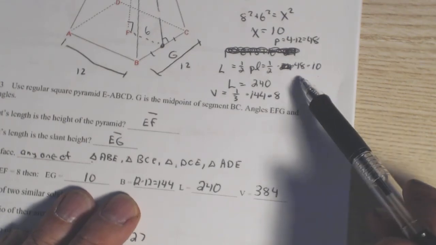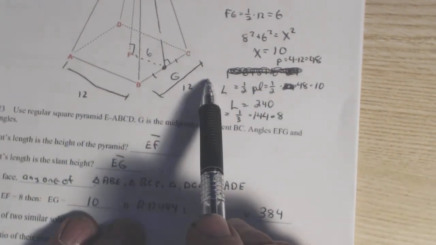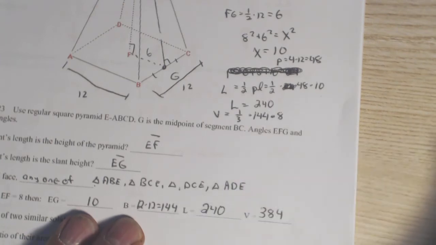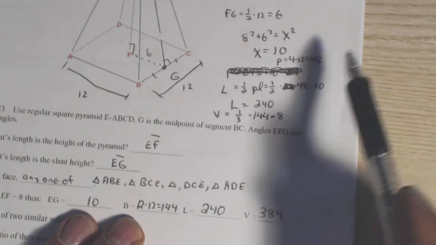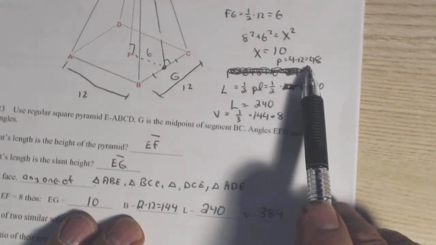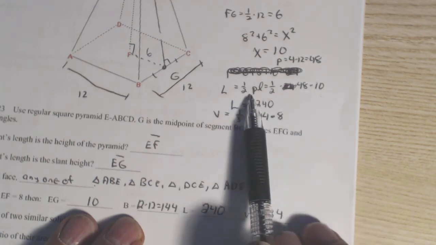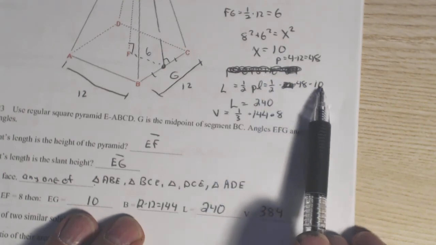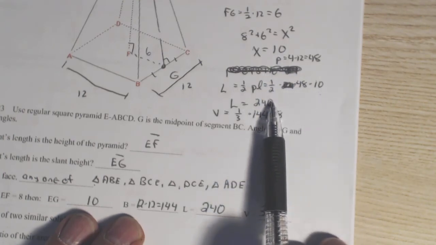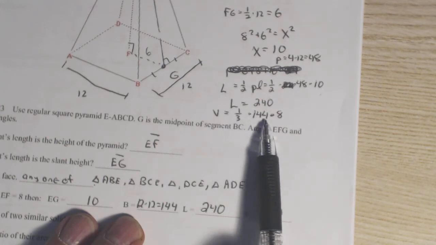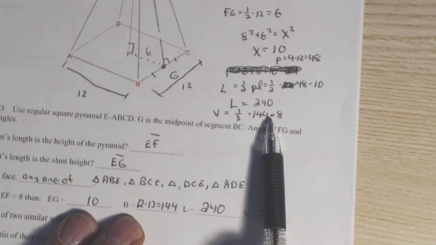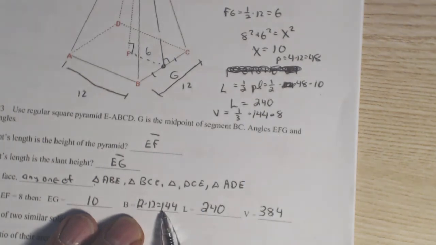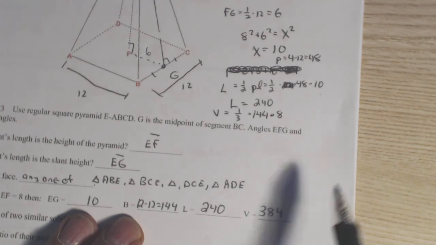The area of the base, because the base is a square, is 12 times 12, which is 144. The lateral area is the perimeter of the base times the slant height. The perimeter of this base is 4 equal sides of 12 each, which is 48. So using the 1/2 PL along with the L that we found up here, that x, which is our slant height, we get 240. And the volume is 1/3 the area of the base, which was 12 times 12, remember. It is the 144 we got earlier, right here, and then times the height that was given to us at 8 for the 384.